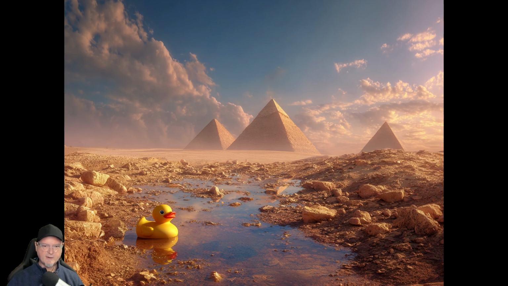And a rubber duck. This is quite a nice image because the clouds are reflected in the water. There's good sunlight shining from the top right onto the duck and onto the pyramids. I like this image a lot. But how do computers store the data that make an image like this?